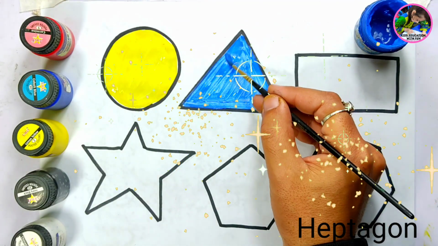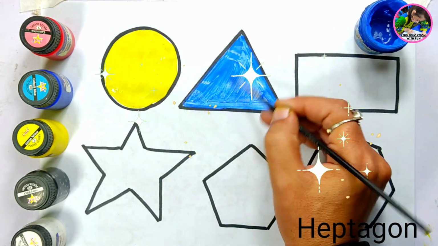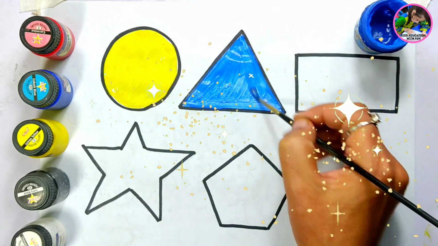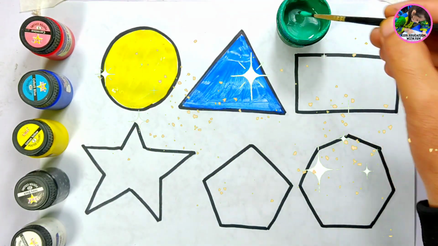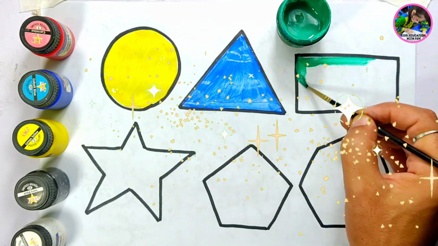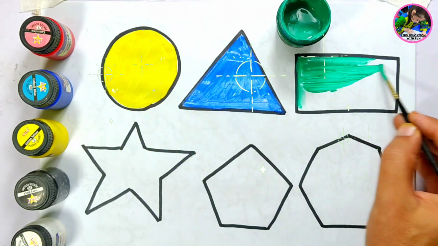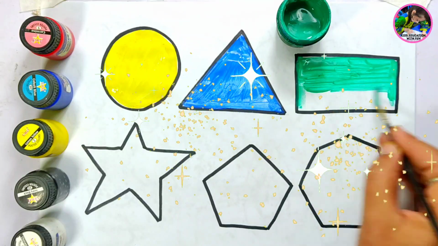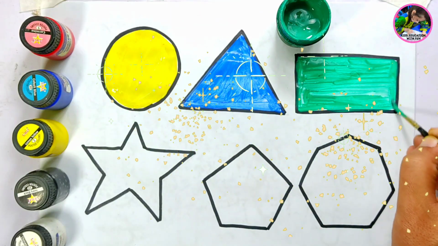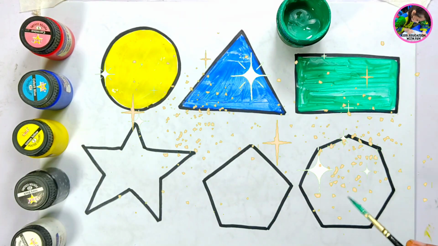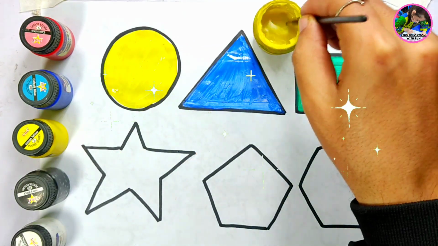Here you can see this is a dark blue color. Do the same, that is dark green color. Dark green color, rectangle, yellow color.